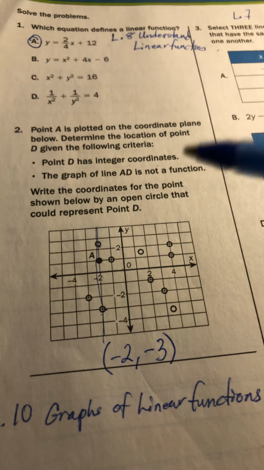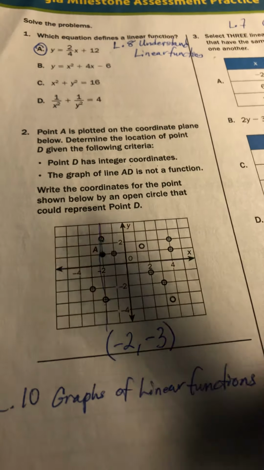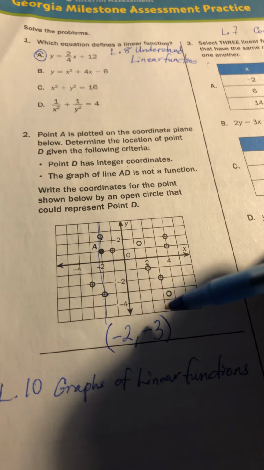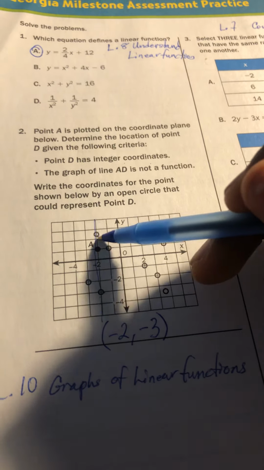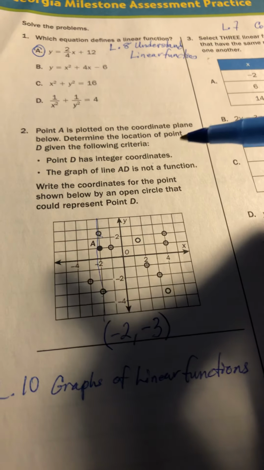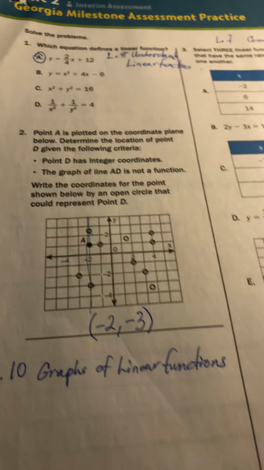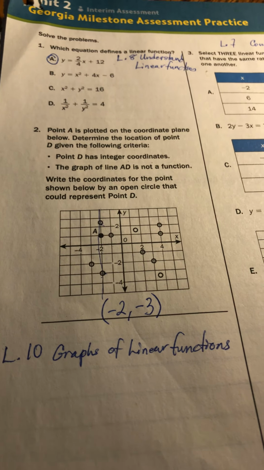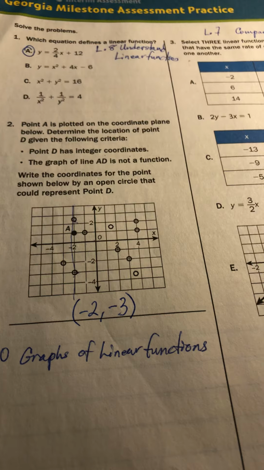But what I want you to get out of this question is that for a graph to be a function, it has to pass the vertical line test. The vertical line test says if you draw a vertical line through any point on the graph and you hit more than one point, it's not a function. This is on lesson 10, graphs of linear functions, if you have any more questions with that.